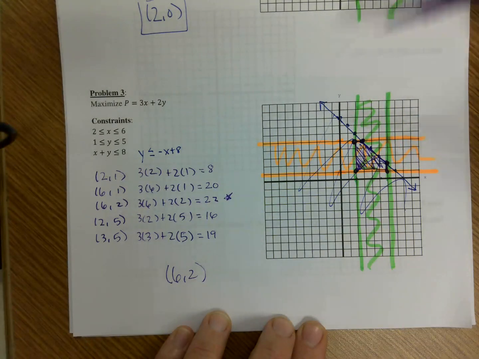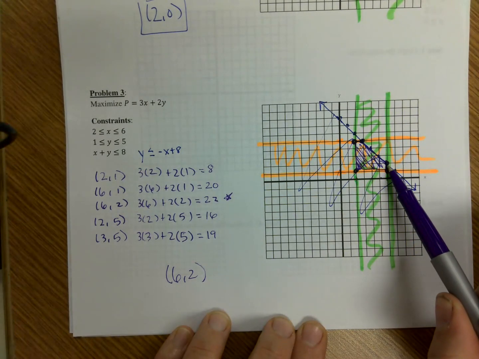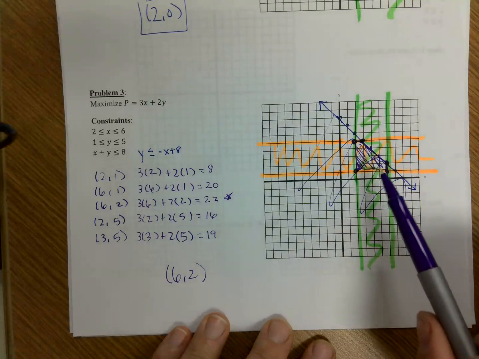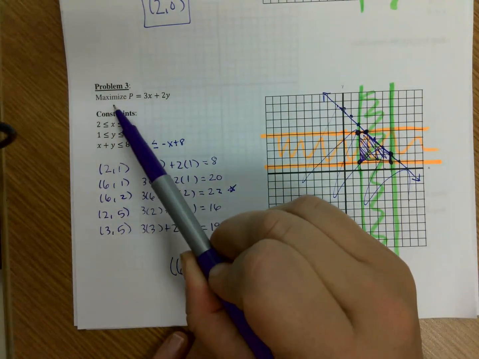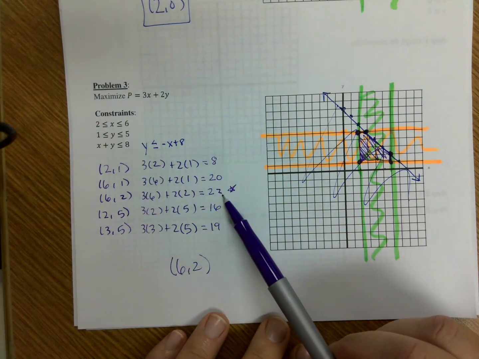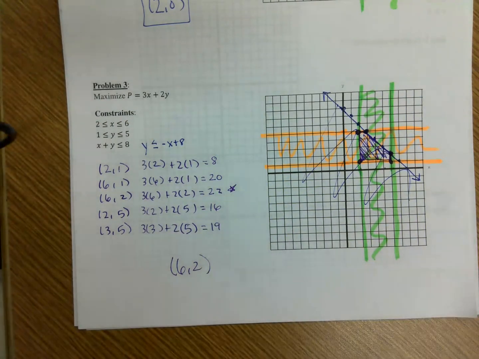So you actually have 1, 2, 3, 4, 5 different points. So when I have 5 points, here are my 5 points. I evaluate each one, and I'm looking for my maximum. So my maximum here was the 22. My answer here would be 6, 2. See, that wasn't that hard.